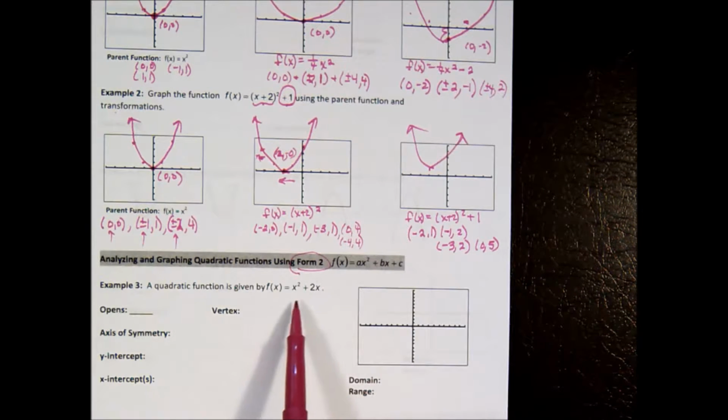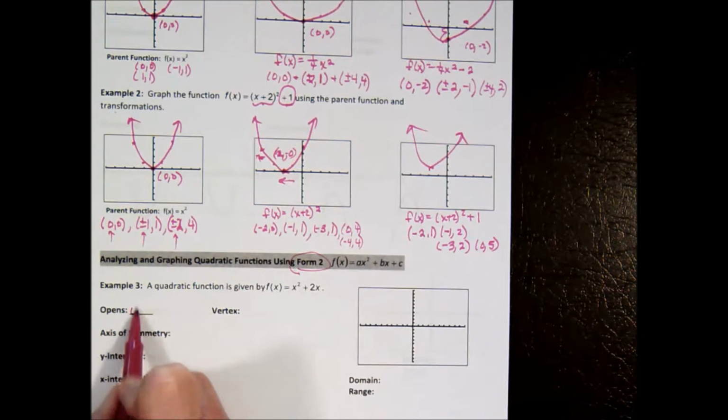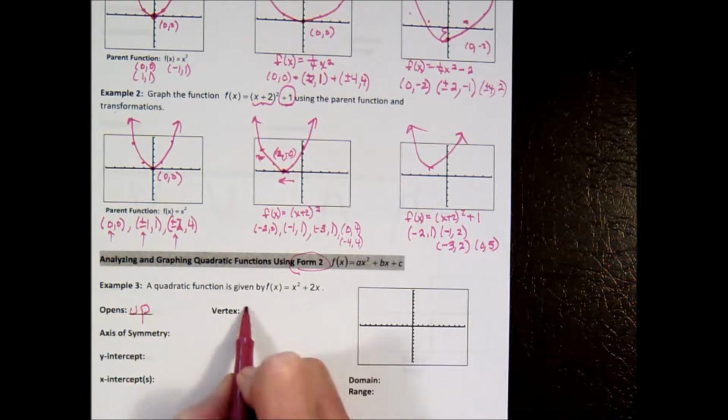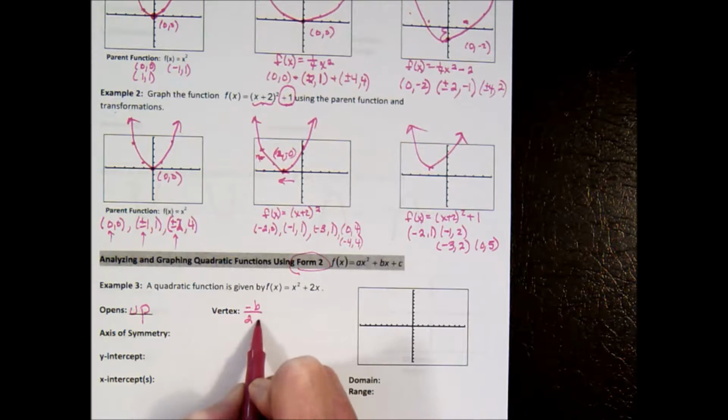In this particular function, my a is a positive 1, so I know that it opens up. I find my vertex by first finding negative b over 2a.